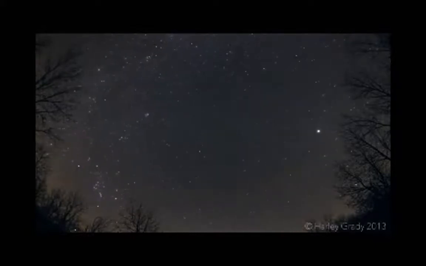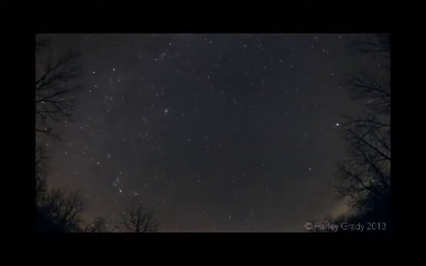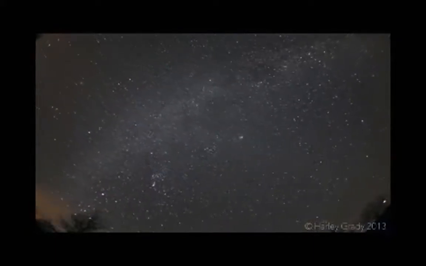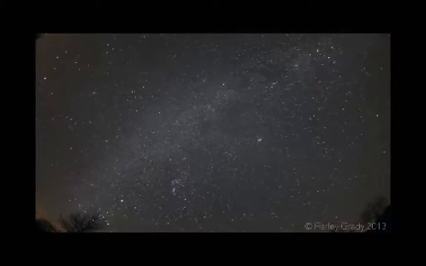Around us in the heavens, each of those points of light represents a star or a planet that is moving on its own, and so those positions are not always going to stay the same.